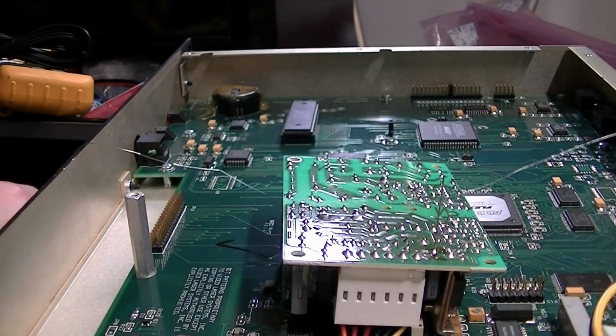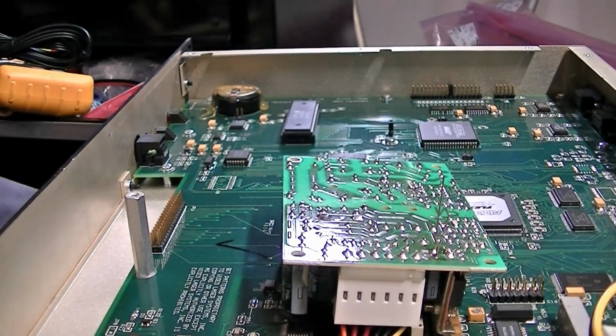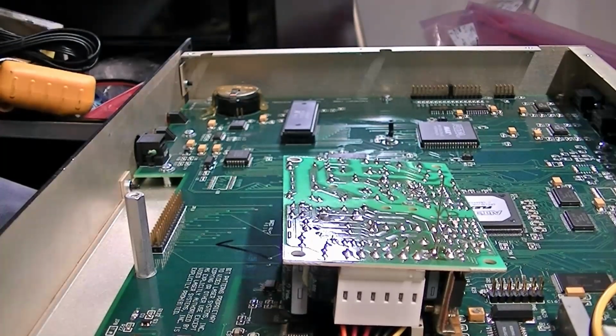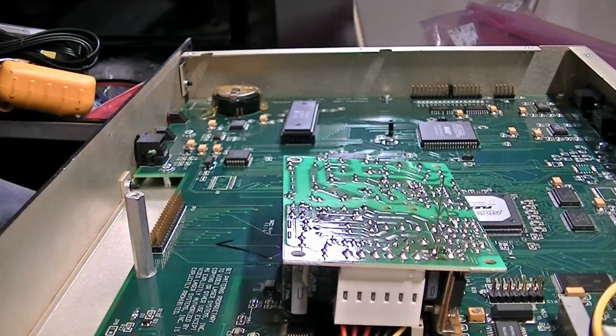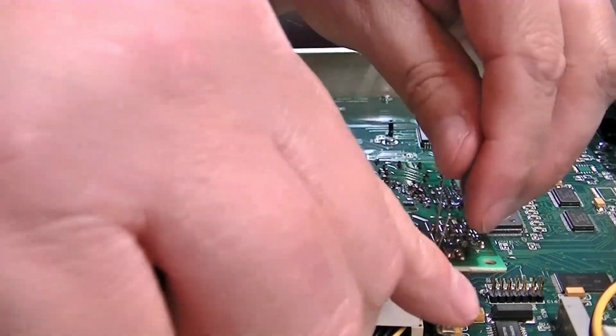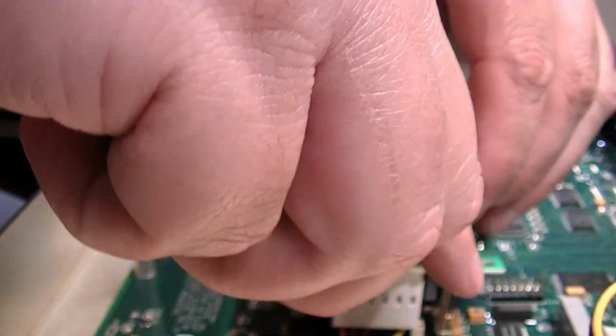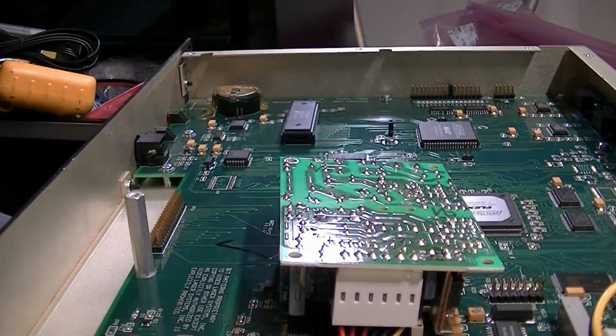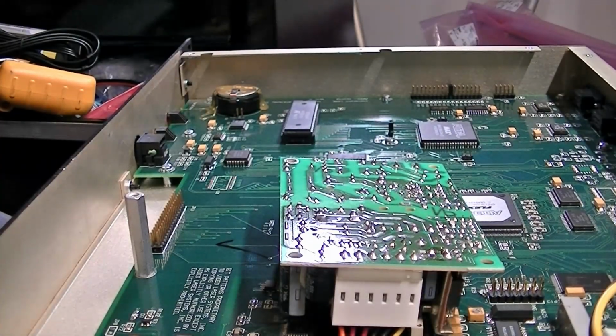There we are. I'll find some wire cutters. Trim our leads. Alright. Stick this back in the board and give it a try.